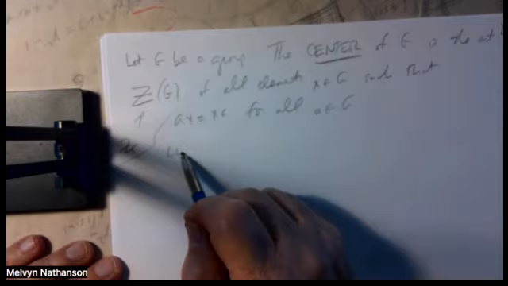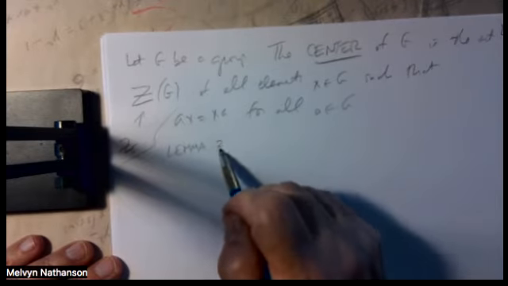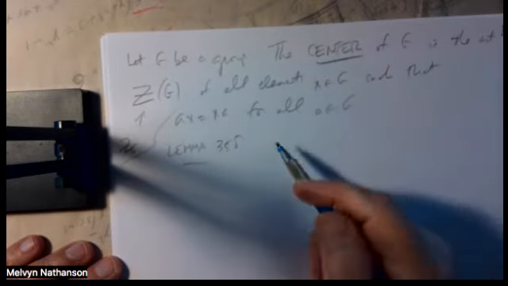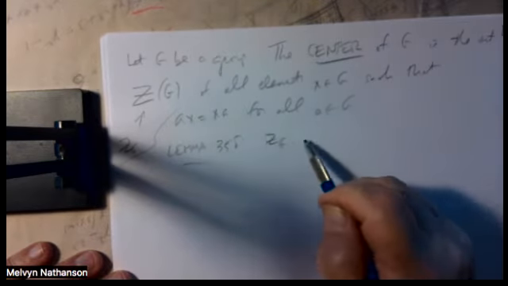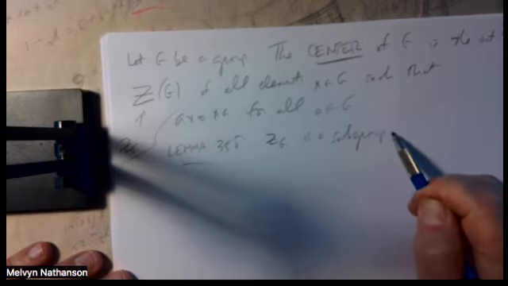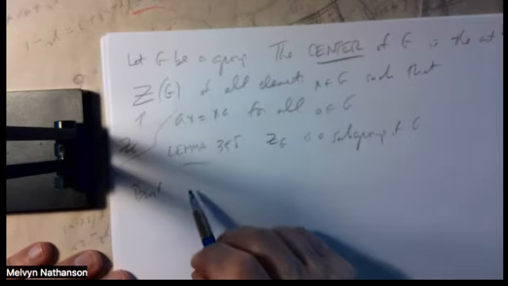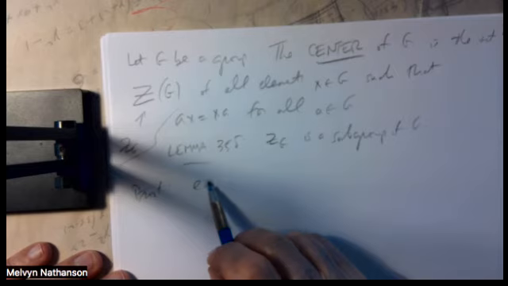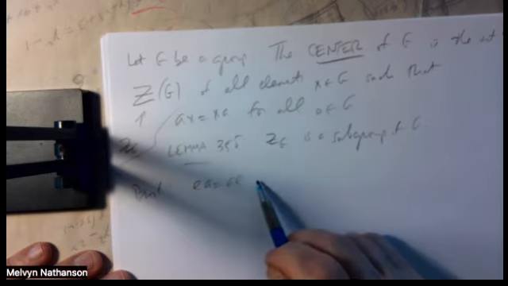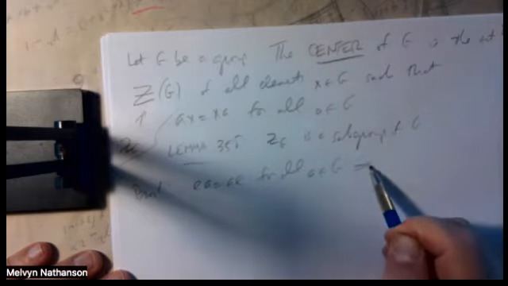And again, I can state this as a lemma. This is 35 delta in the text. Z of G is a subgroup of G. And the proof is very simple. First of all, if you take the identity, E A equals A E for all elements of the group.